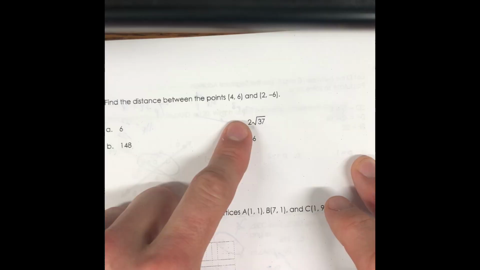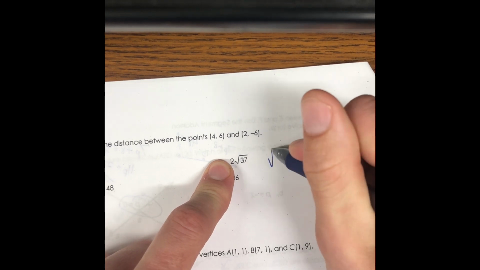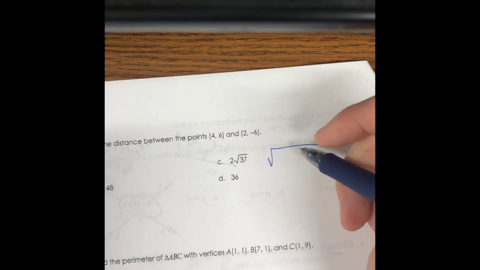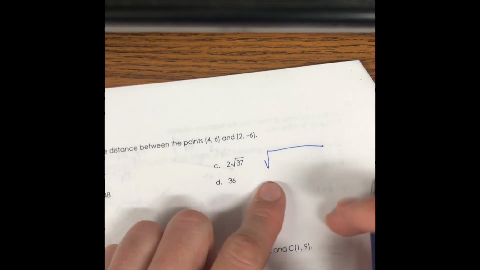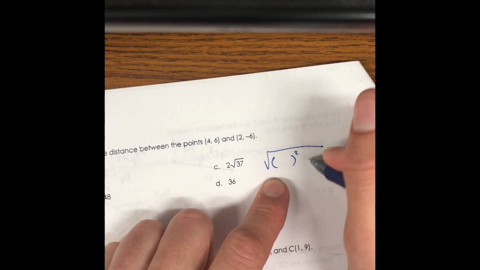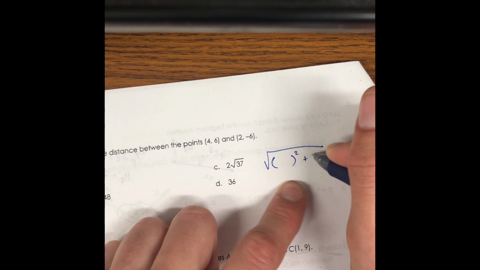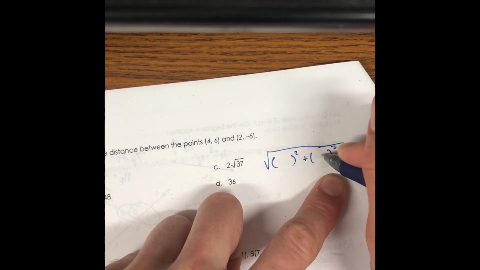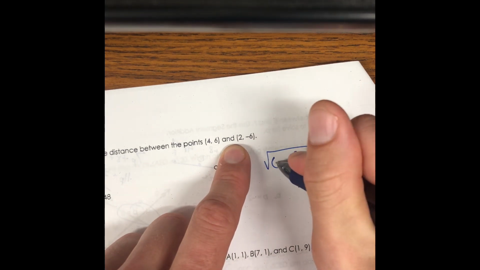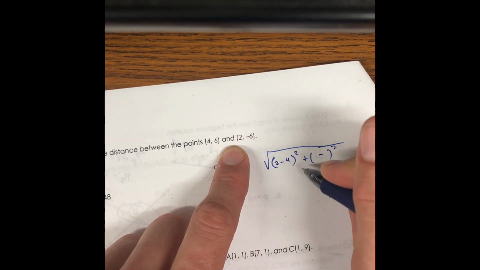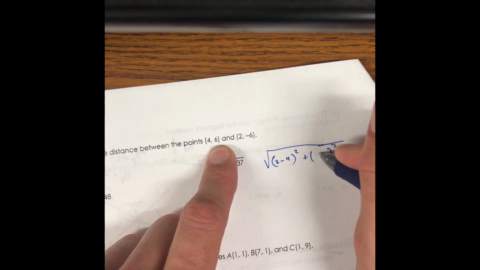Okay, find the distance between the 2 points. That's the distance formula. I'm going to go off the distance formula sheet. The x's are 2 and 4 and 6.